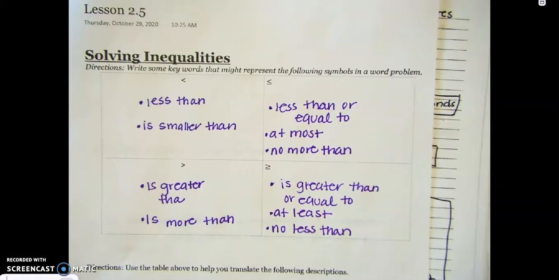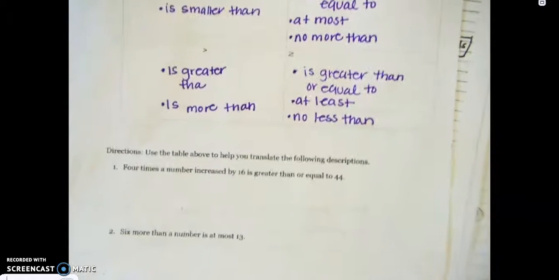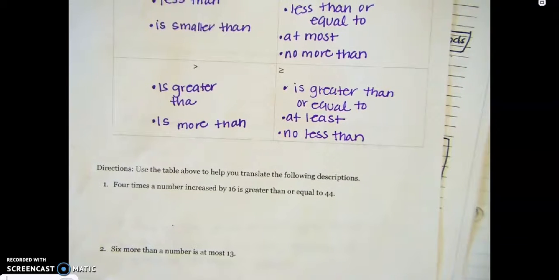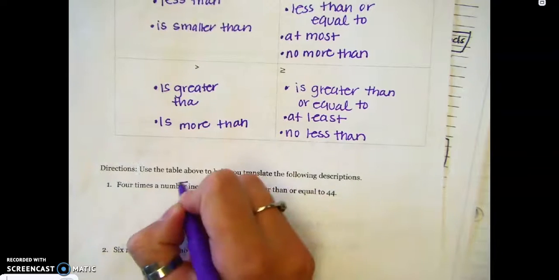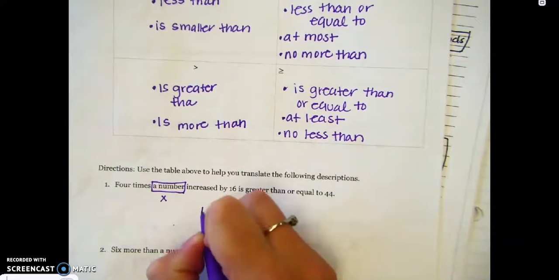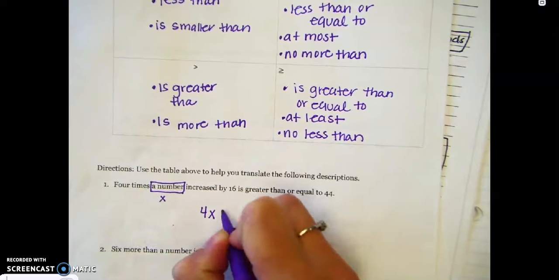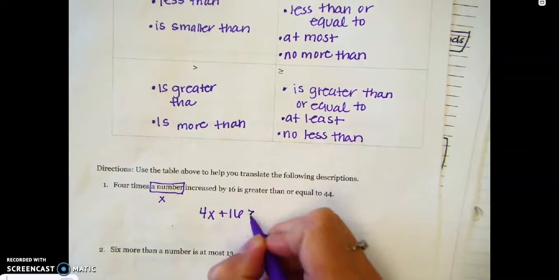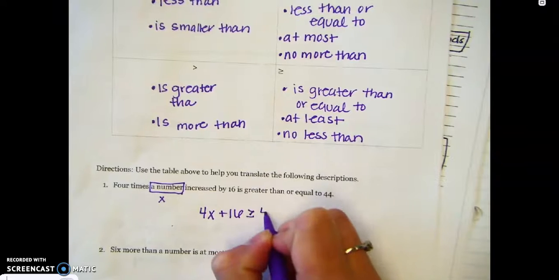I'm going to go through a couple examples. I'm just going to set these up, not solve them. It says use the table above to help you translate the following descriptions. 4 times a number increased by 16 is greater than or equal to 44. I don't know what the number is, so I'll let it equal x. So 4x plus 16 is greater than or equal to 44.